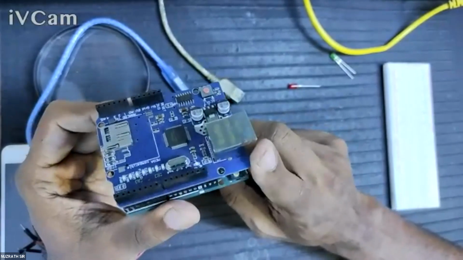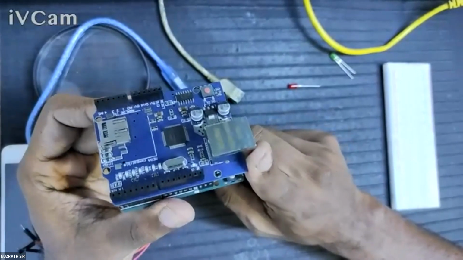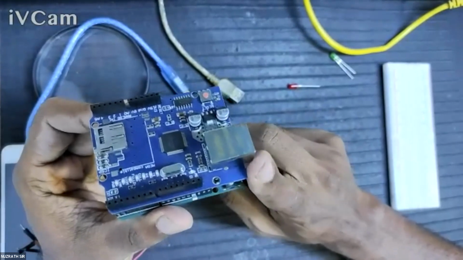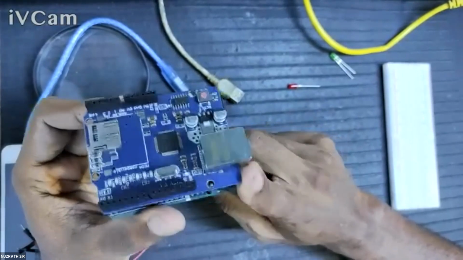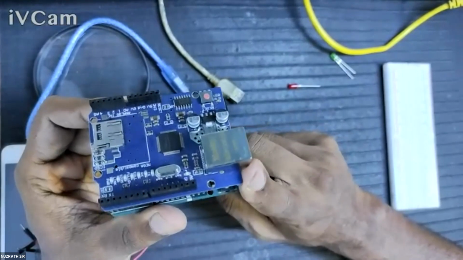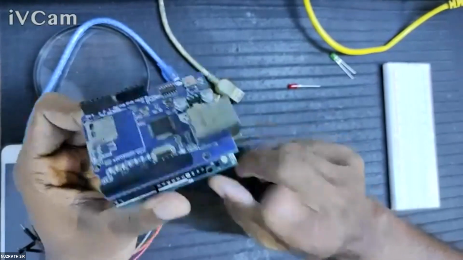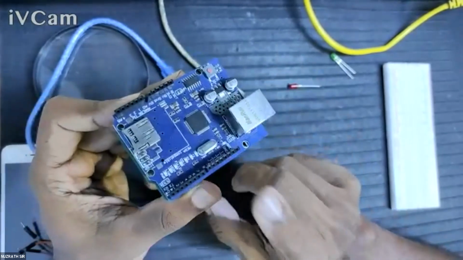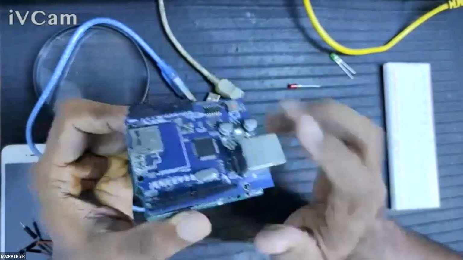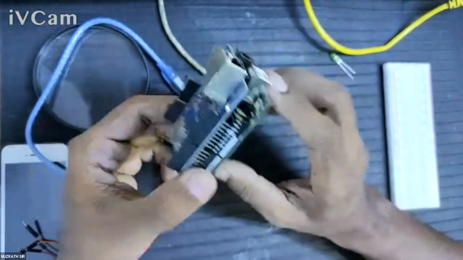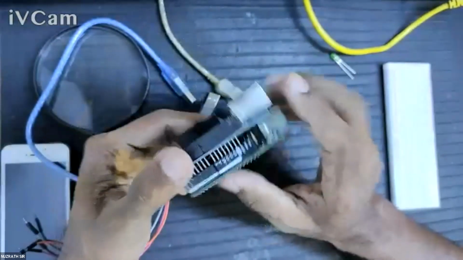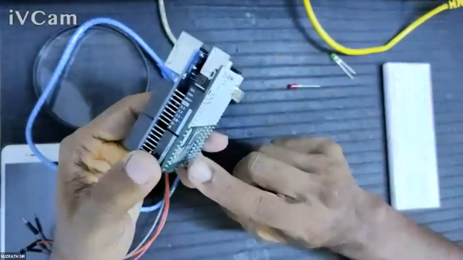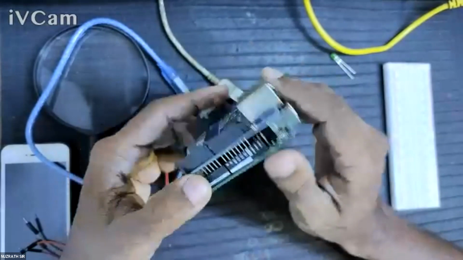For your group projects, you will need one of these. If you want to learn how to do any practical work, I'm going to arrange that in the lab anyway. So this is one device which you can use for that. Another thing, I'm using a Uno board. Different types of Arduinos are available. This is an Arduino Uno type of board that I'm using.